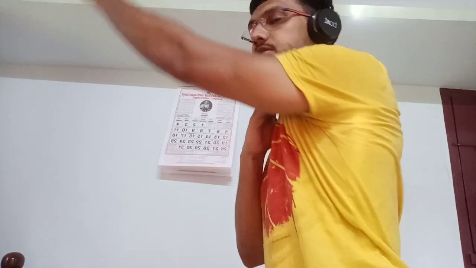Then we have internal rotation, external rotation, right? Asking for lift. This is external rotation. What else do you have? We have flexion, extension, shoulder flexion, shoulder extension, right?